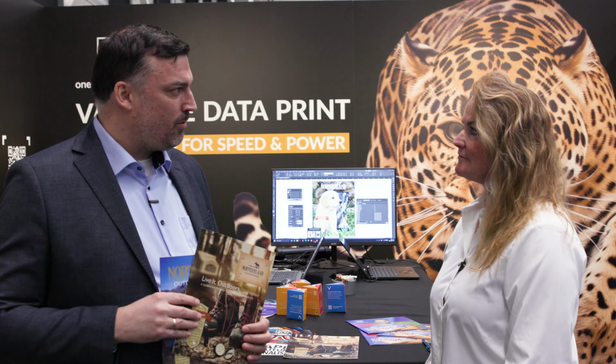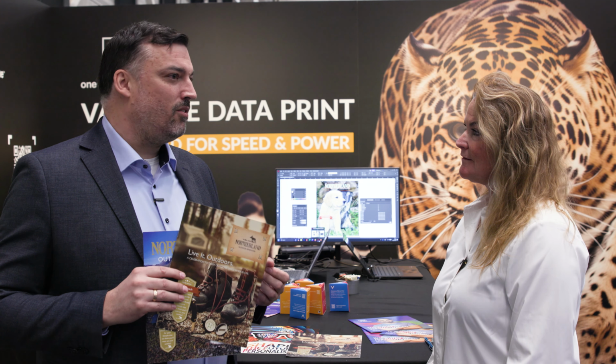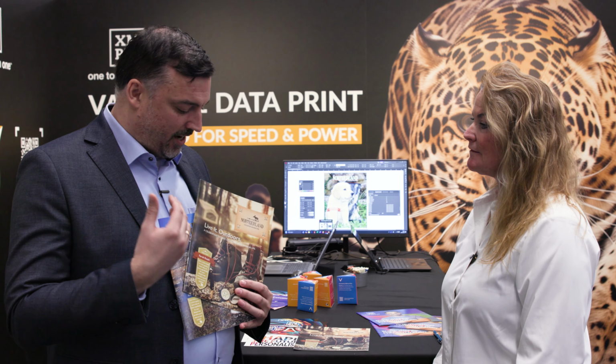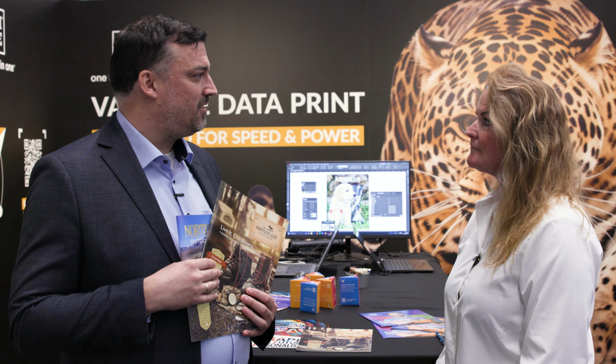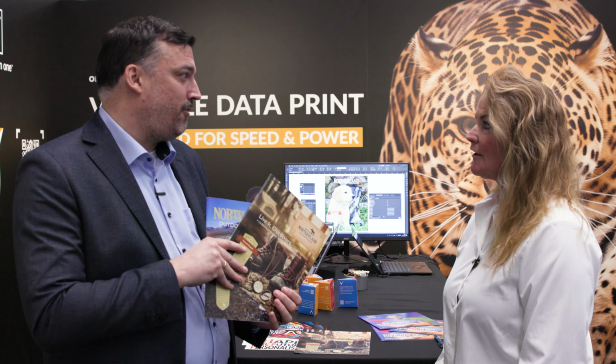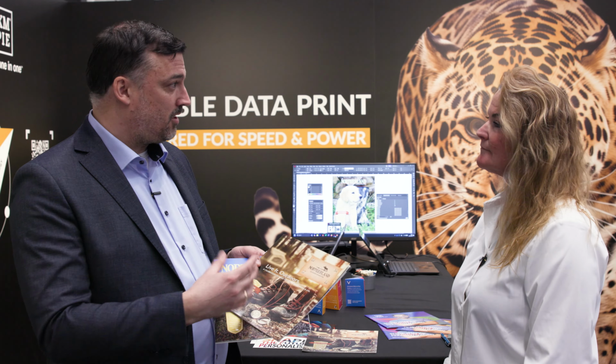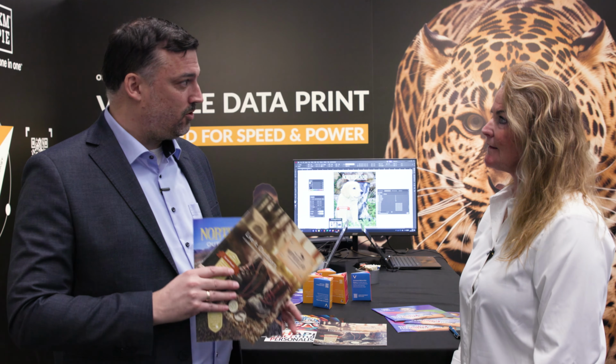So XMPie enables you to create this whole personalized workflow and attach it to actual highly creative print pieces, such as this catalog. And I give a rough introduction to this catalog. So again, imagine you bought something, and all this data exists about you.